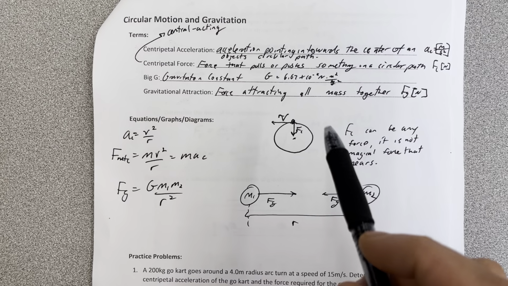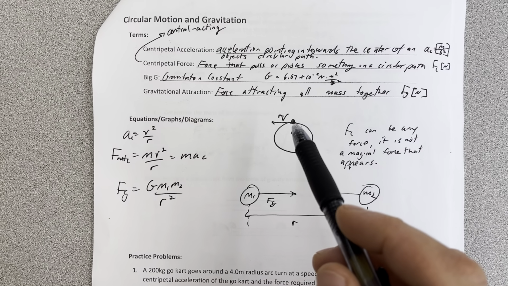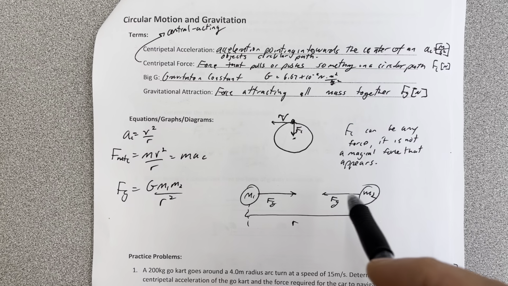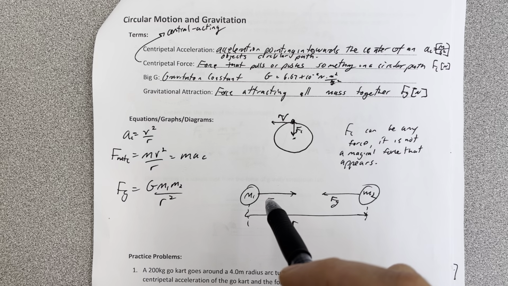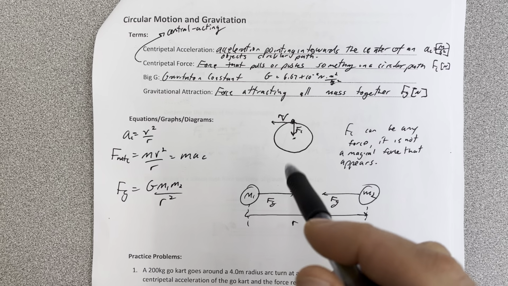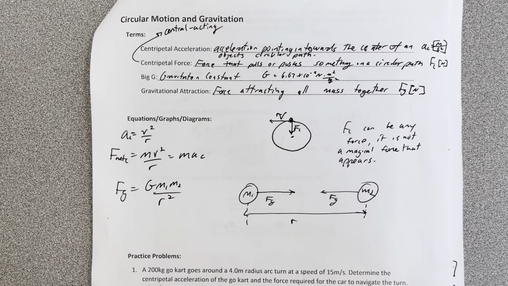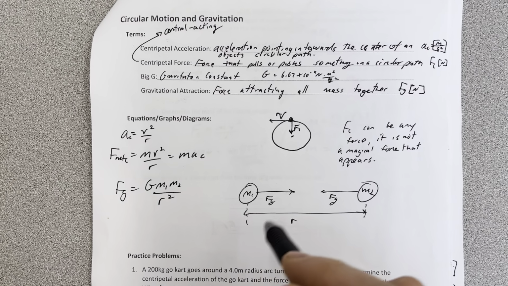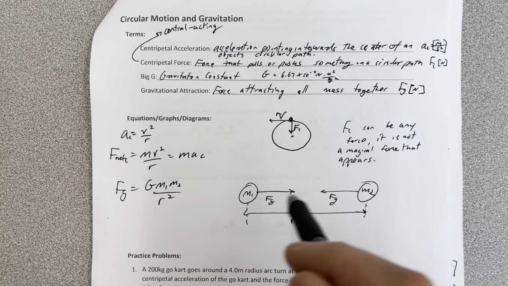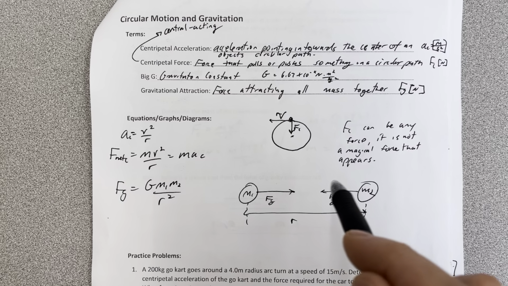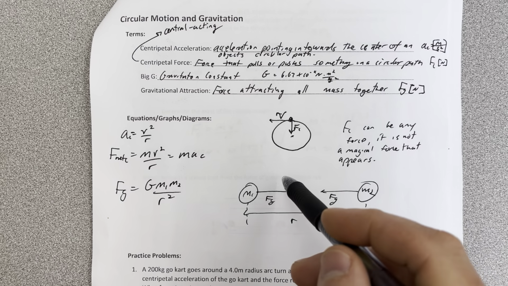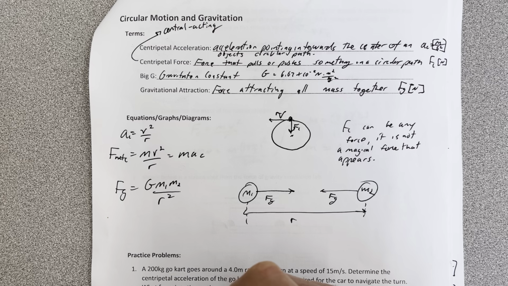Now, let's see here. The key here, though, is where does this come from? Well, that's a mystery of science. Though we know how to calculate it, we know the equation to predict it, what gravity actually comes from is a bit of a mystery.